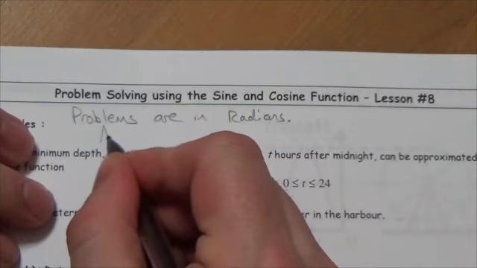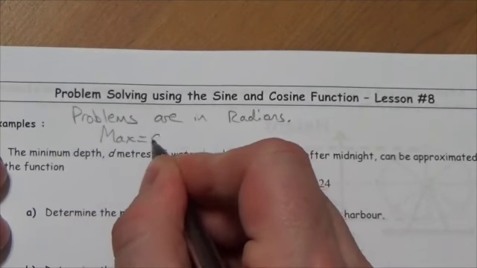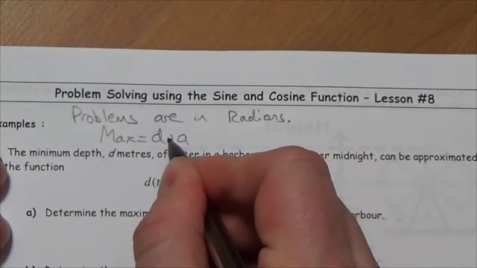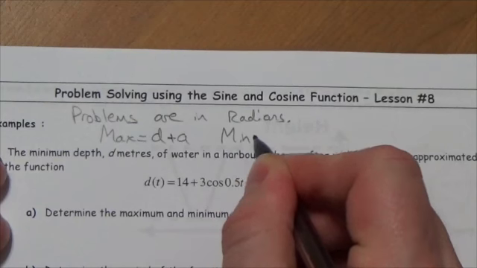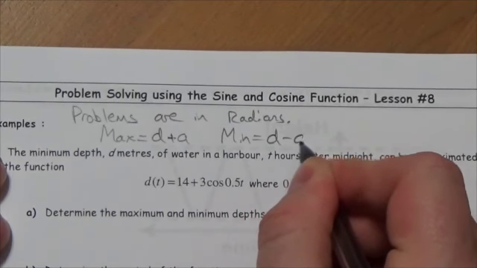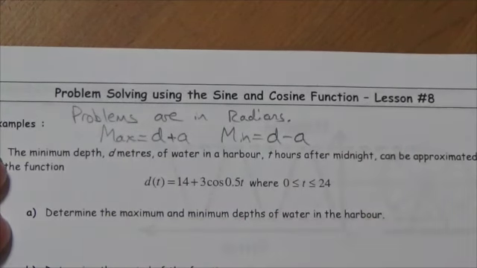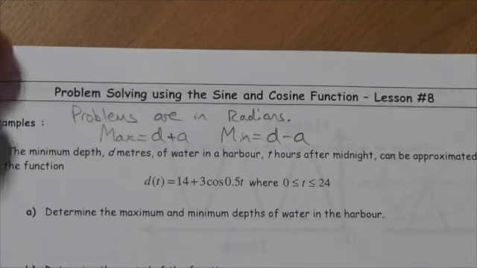Secondly, remember that your max value is going to be the median plus the amplitude, and the minimum value is going to be the median minus the amplitude. These tend to be quite useful equations when we're working through word problems here. But let's just jump right in.